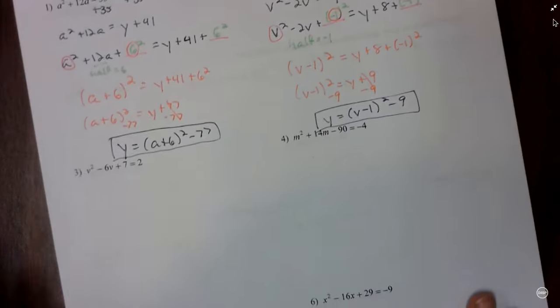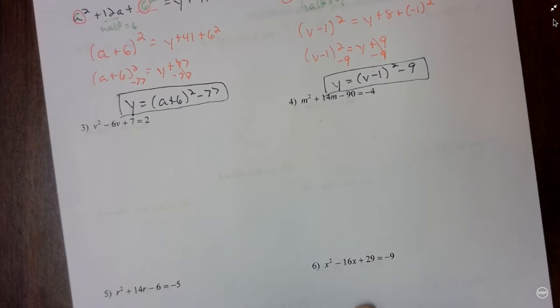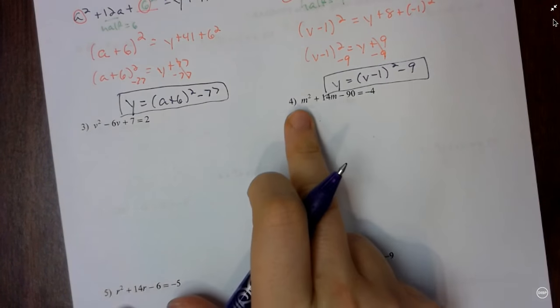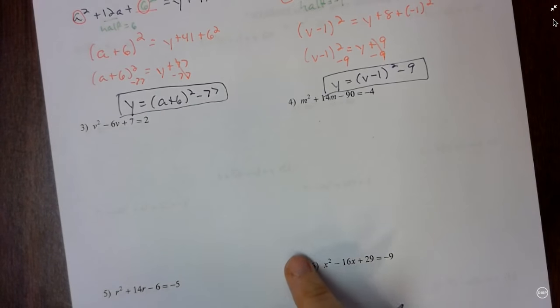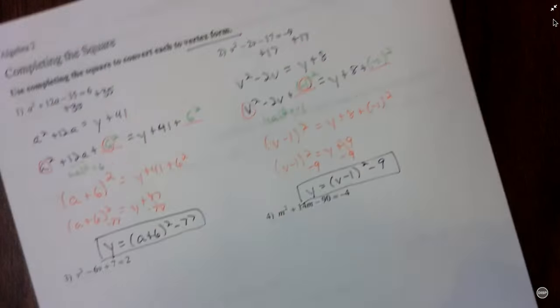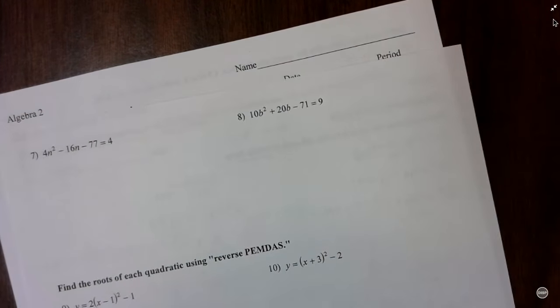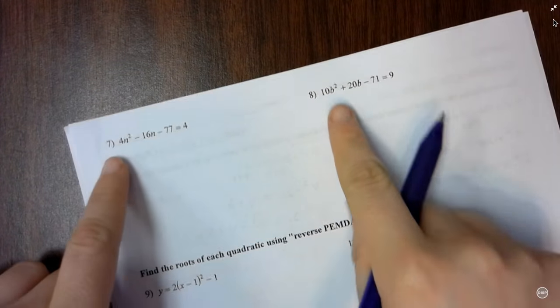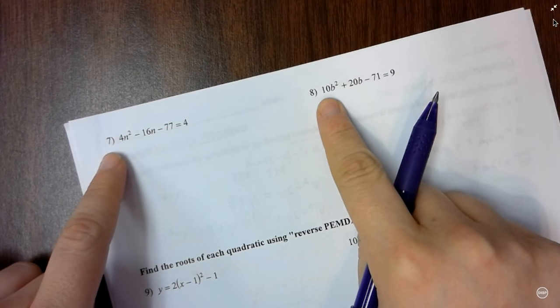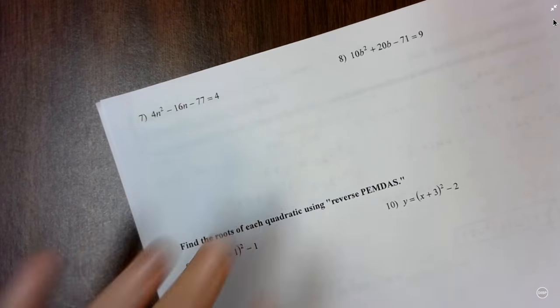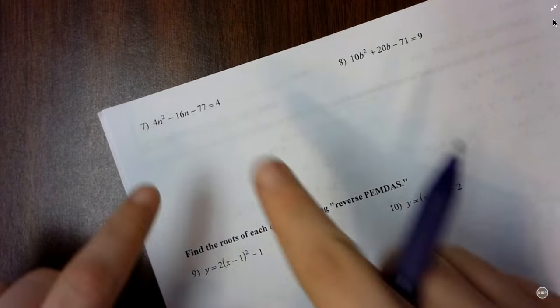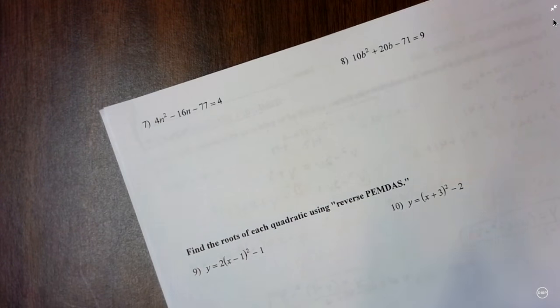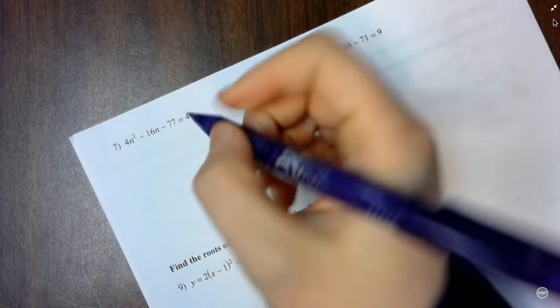All right, so 3, 4, 5, 6 are pretty much the same way because there's nothing in front of that variable. The leading coefficient's 1. But if you go to 7 and 8, there is a number in front. I said we'd do 7, so let's do 7. It's going to be the same as the ones on the other side, but there's that one extra step that was in the notes.